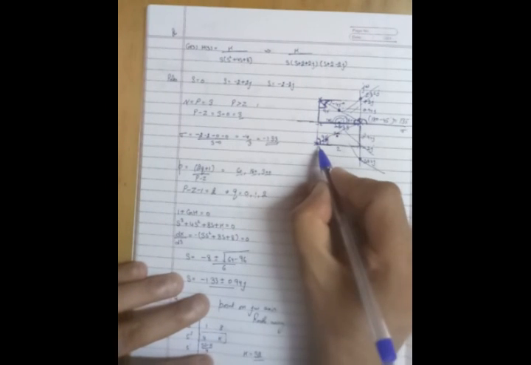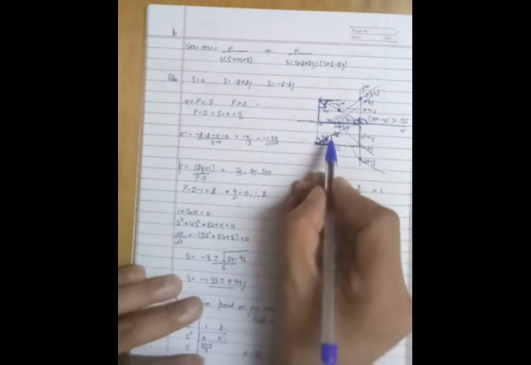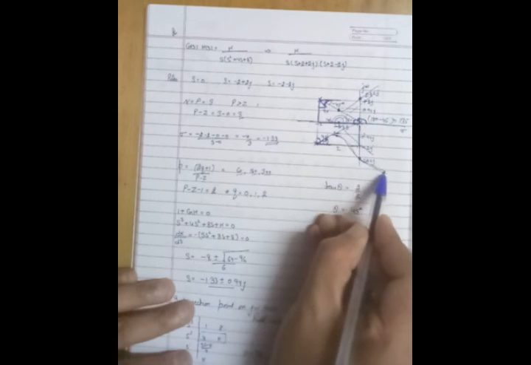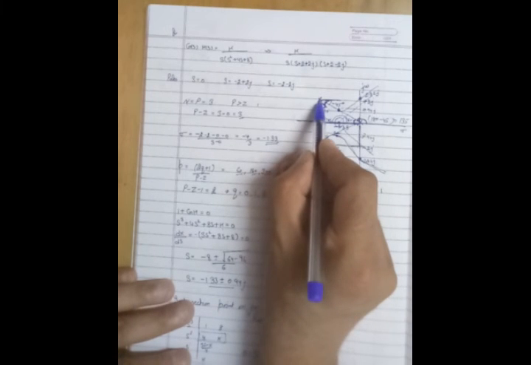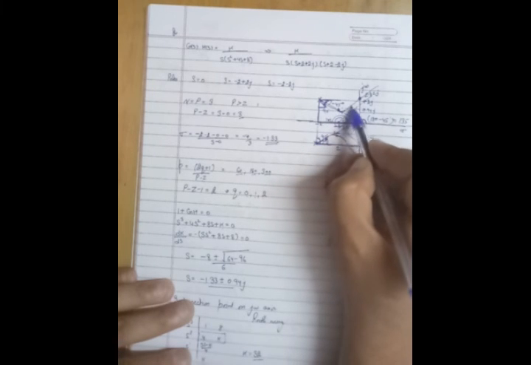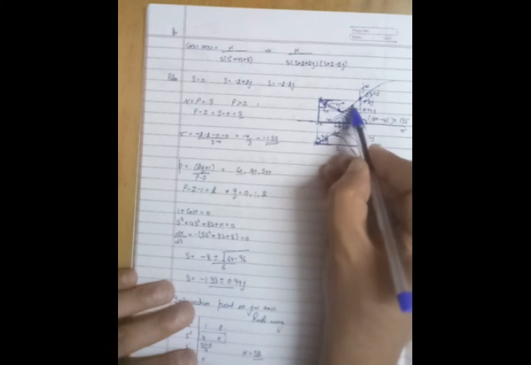Now again my pole's angle of departure is 45, which goes through the breakaway point and through the intersection point, and from here minus 45 degree through the breakaway point and through the intersection point, and this is my root locus.